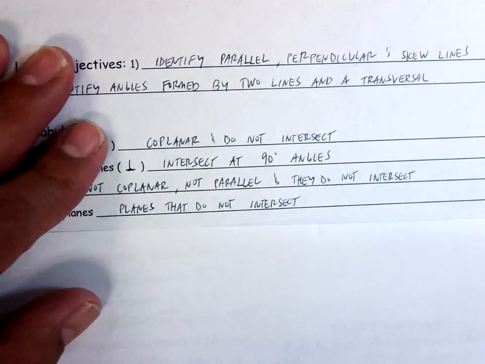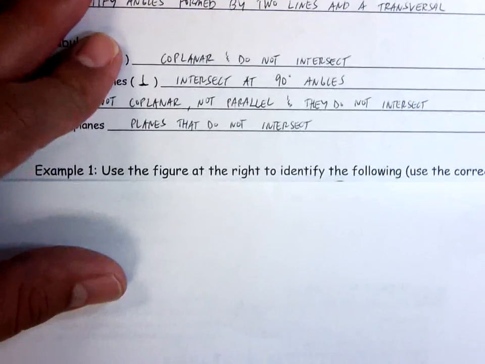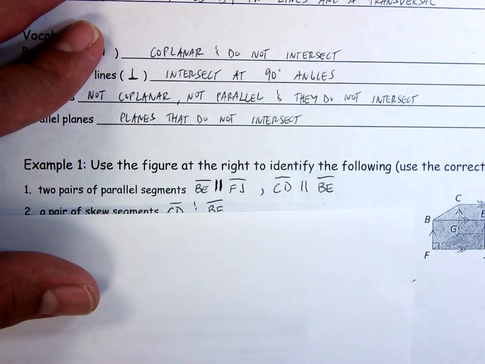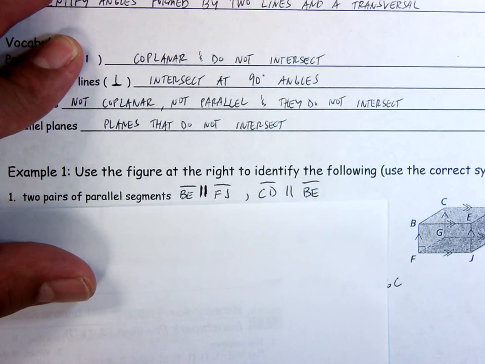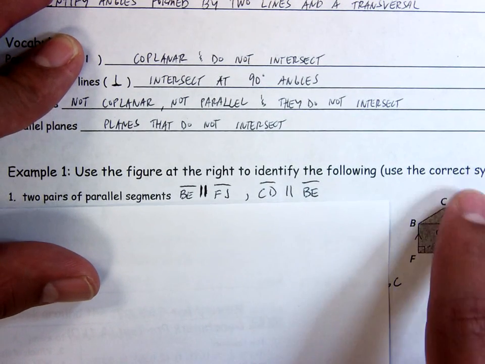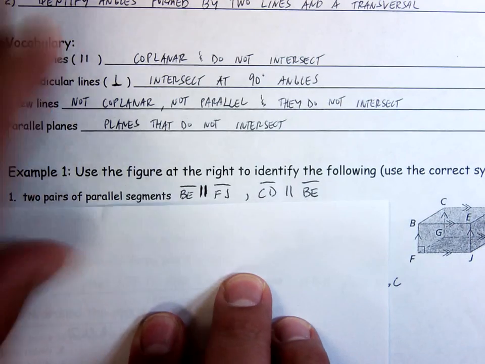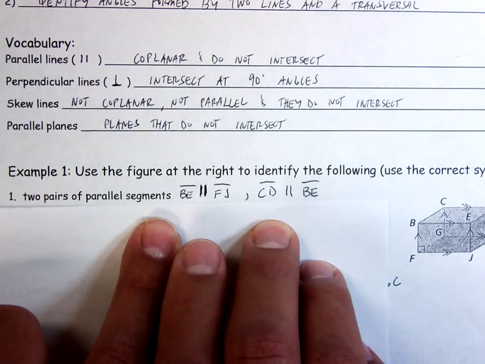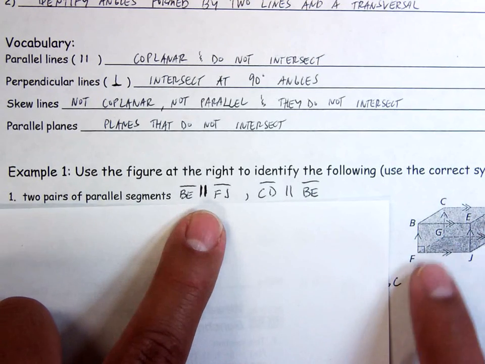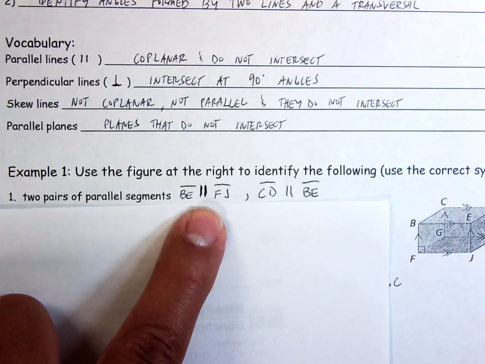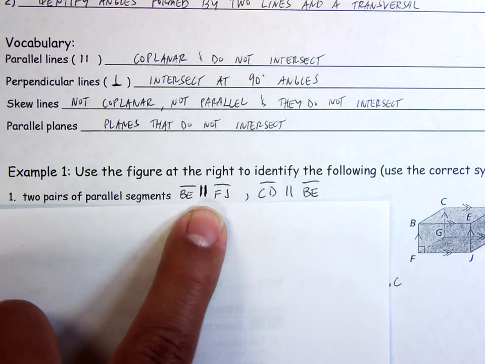So down below, I've got an example of what all of these things are. If I can fit it all on the picture, that's going to fit pretty good. It asks me to name, using the correct symbols, two pairs of parallel segments. So I have BE. BE is right there. And FJ goes along the bottom. Those are both in the same plane. They do not touch. Those are parallel segments.